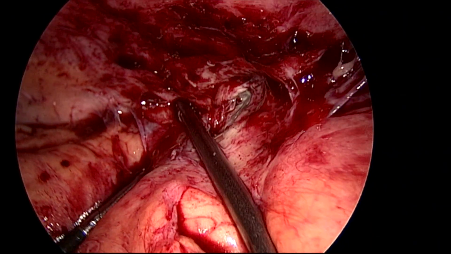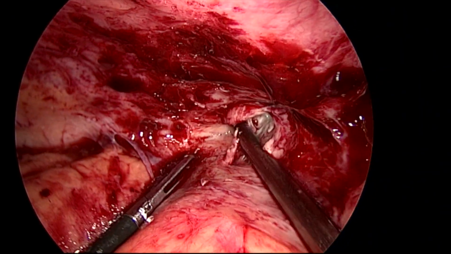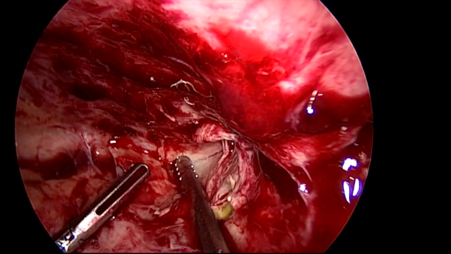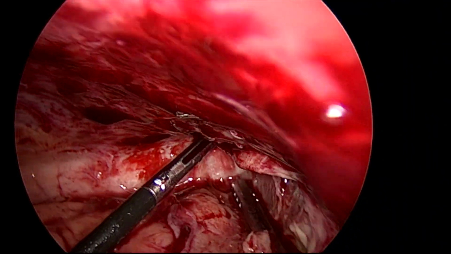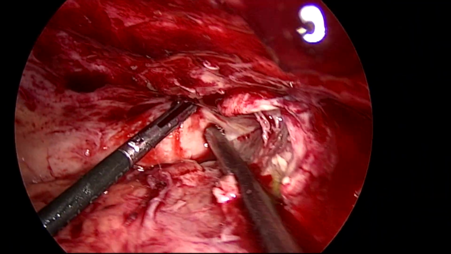So I'm doing it very carefully. I can confirm the structure, then only can I separate or divide. So I'm slowly using the suction nozzle. It is like a finger, like my finger in open surgery. I was able to separate the omentum from the liver.